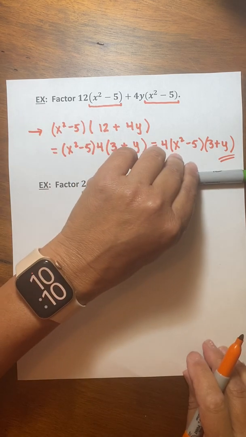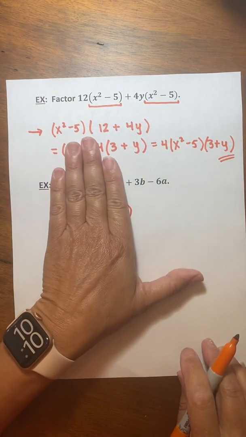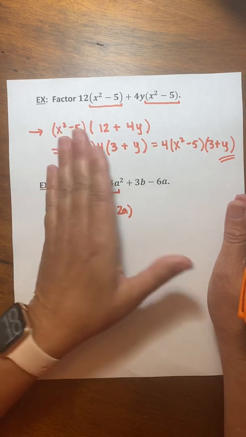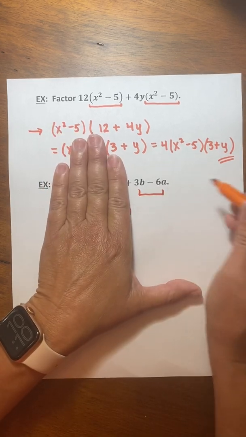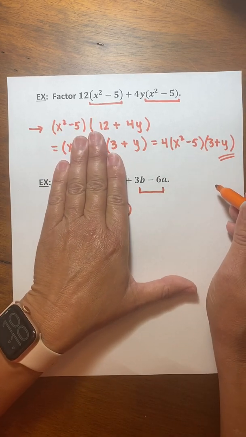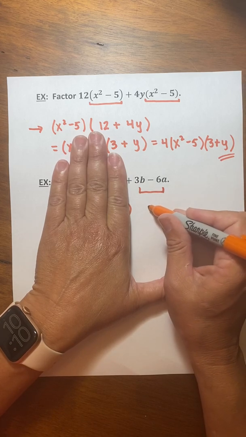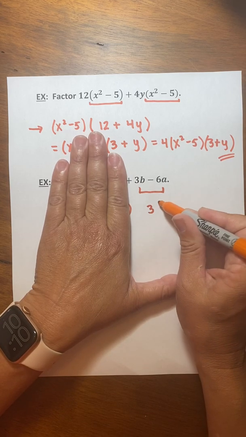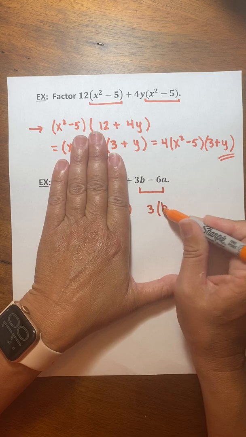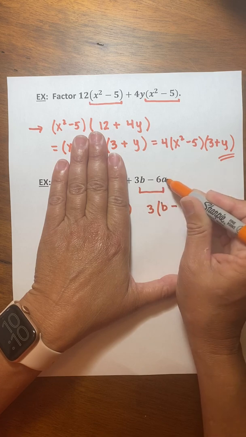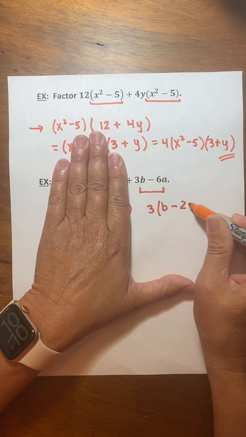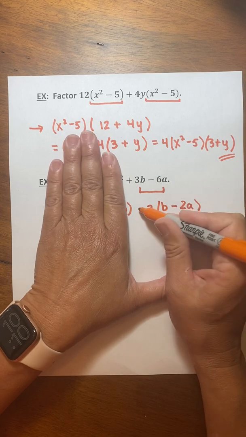All right, well, let's look at the second part for a minute. Look at 3b minus 6a. They share a common factor of 3. So if I pull the 3 out, notice what's left. B from here, we do subtraction. If I pull the 3 out, we have the a still, and we have a factor of 2. And I'm going to keep this sign in the middle.